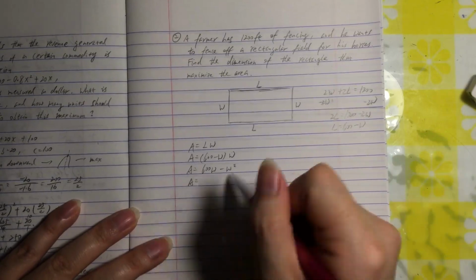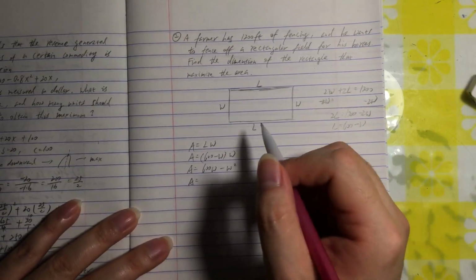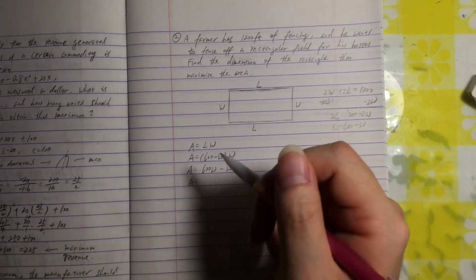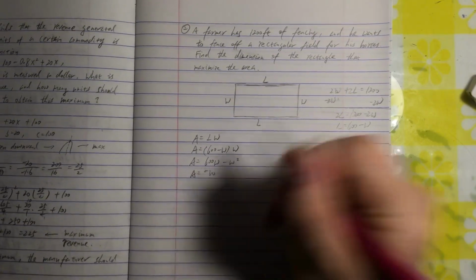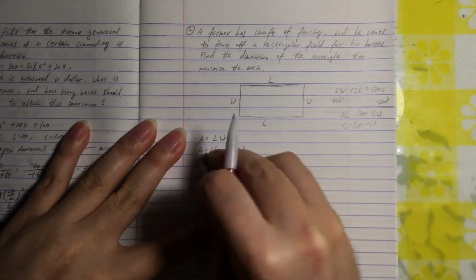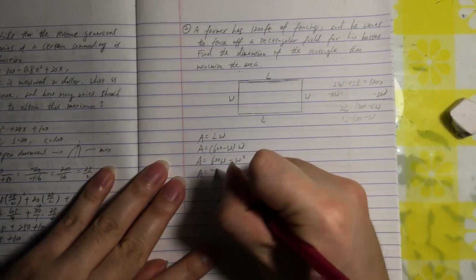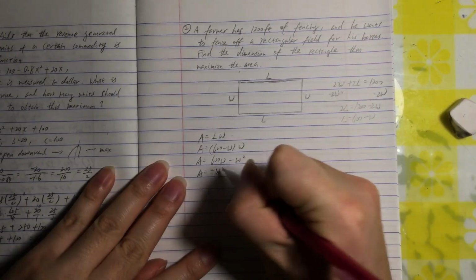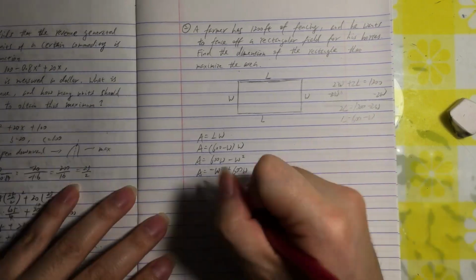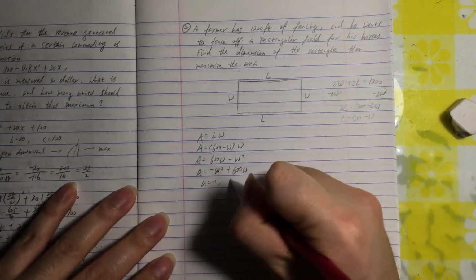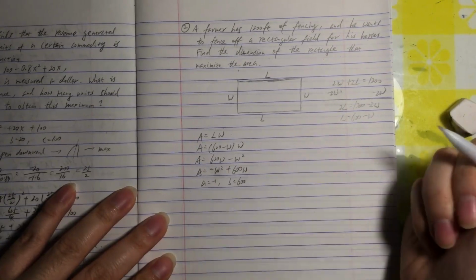Next, write the equation in descending order, meaning the term with the higher power comes first. I get negative W squared plus 600W. Here, A is negative 1, B is 600.